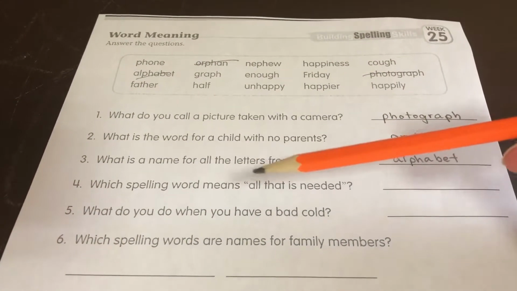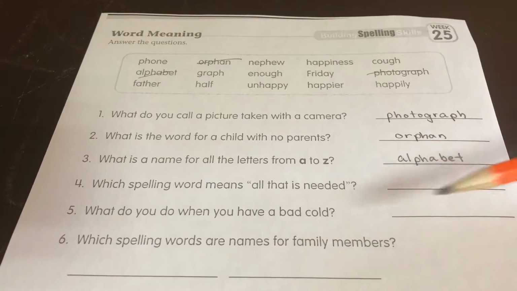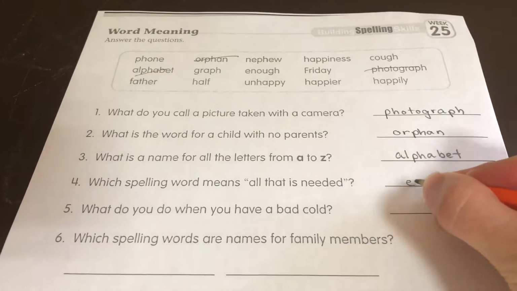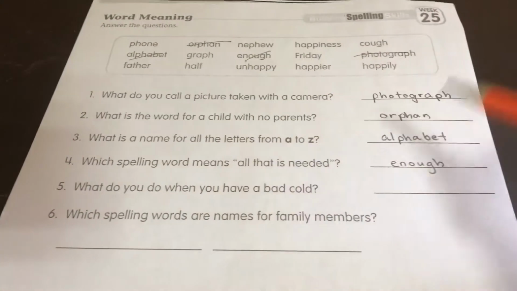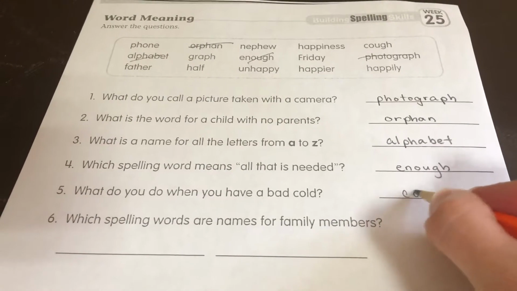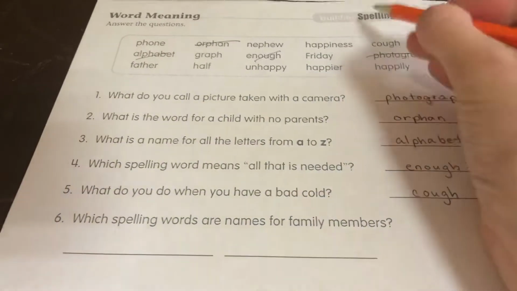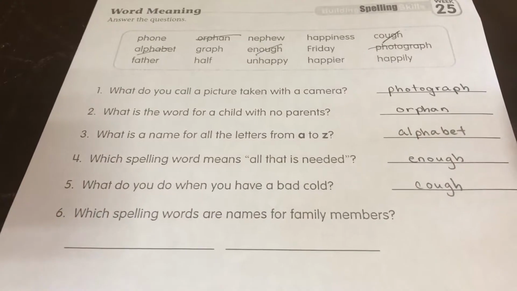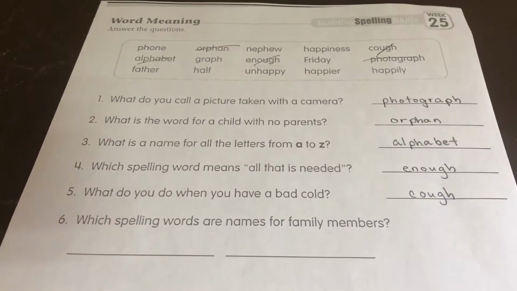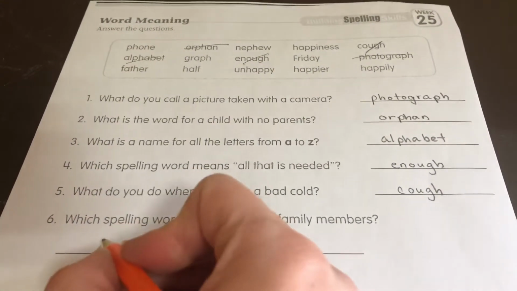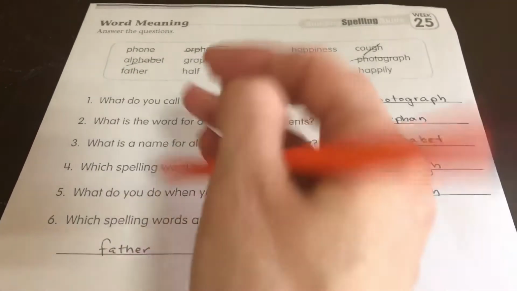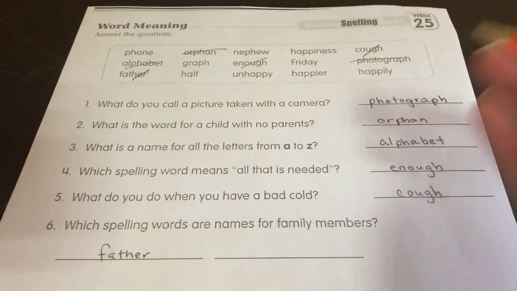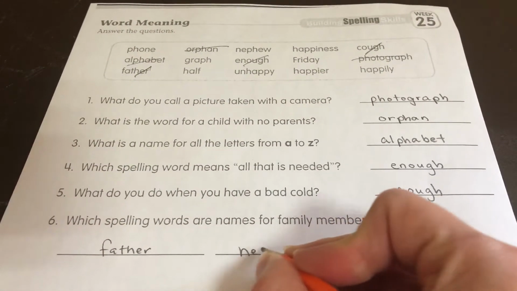Which spelling word means all that is needed? Enough. What do you do when you have a bad cold? Cough. Which spelling words are names for family members? Father, and nephew.